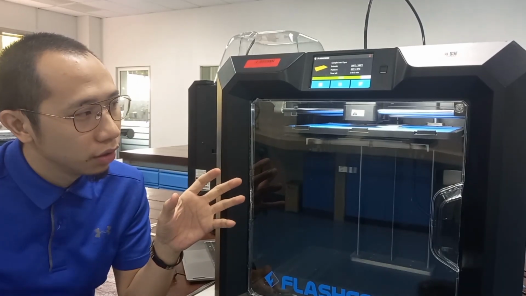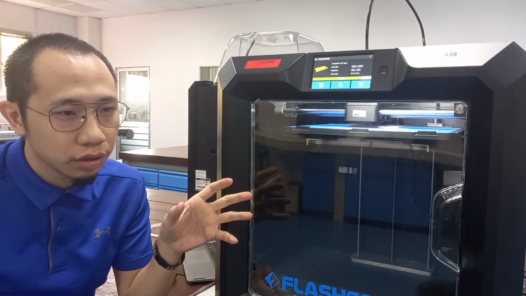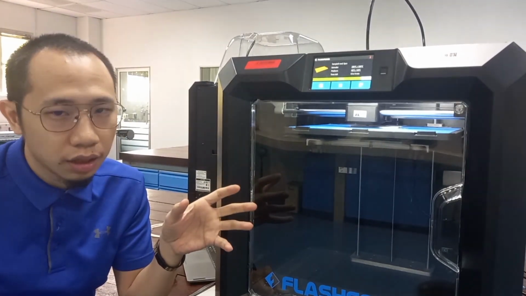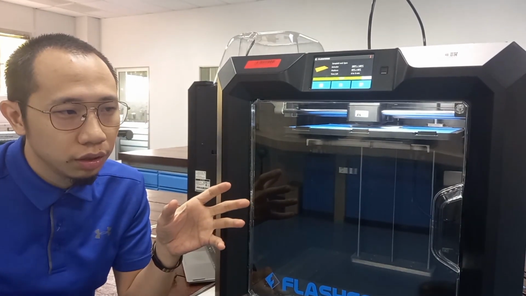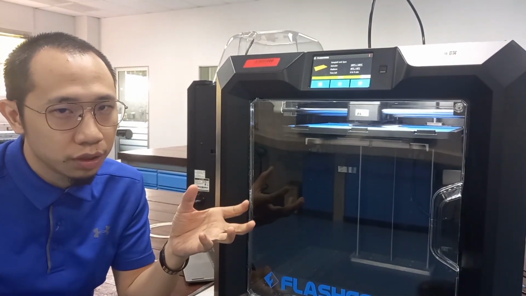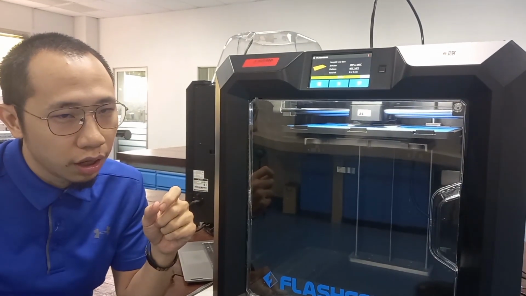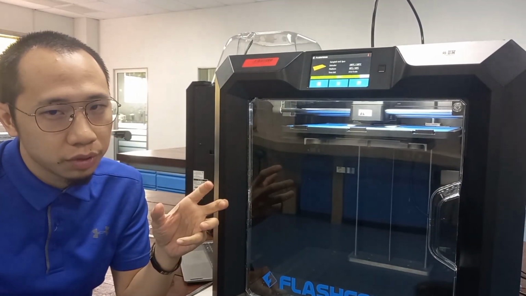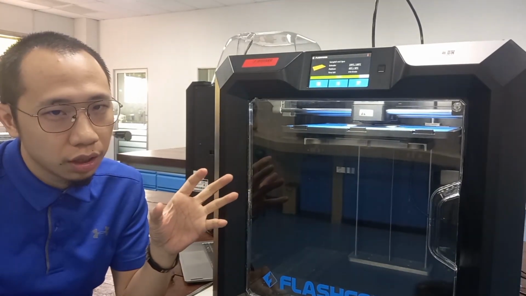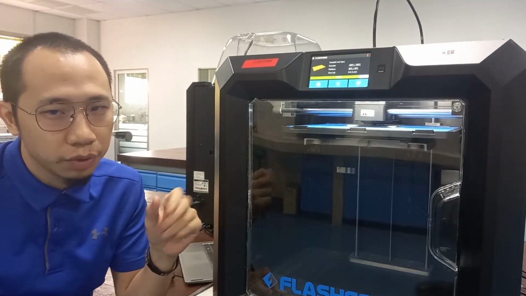In conventional methods previously, like CNC cutting and milling, we cut the material to produce a 3D object. Instead, in 3D printing, we extrude the material to produce a 3D object, so it produces a minimum waste of material.